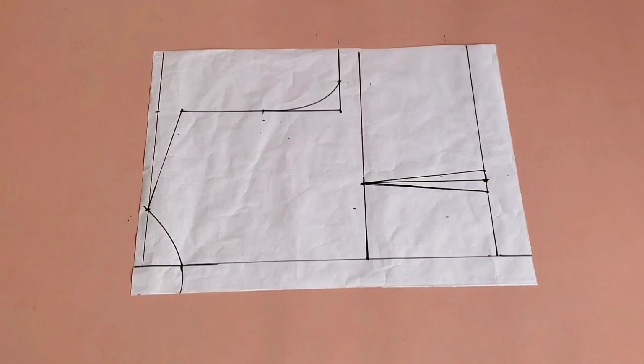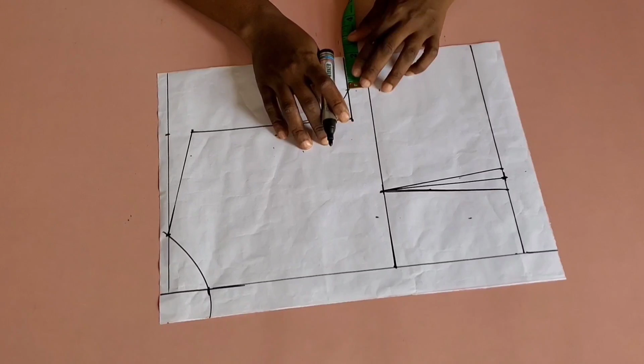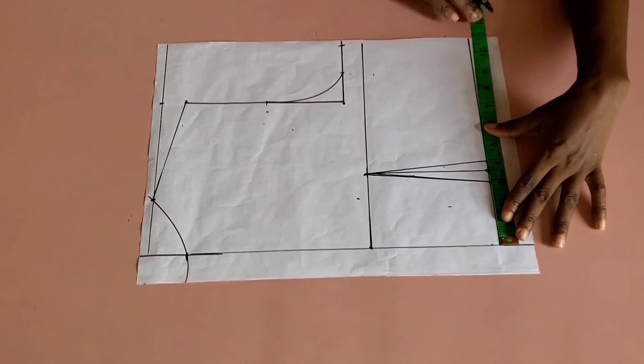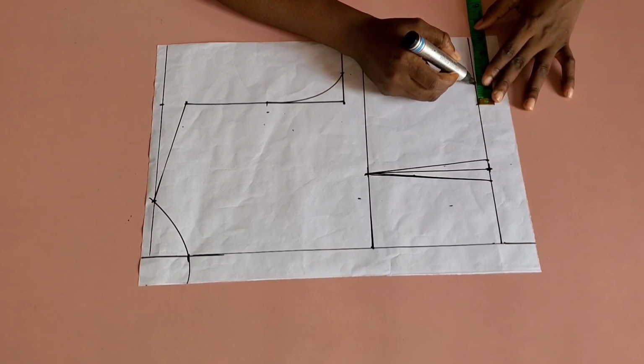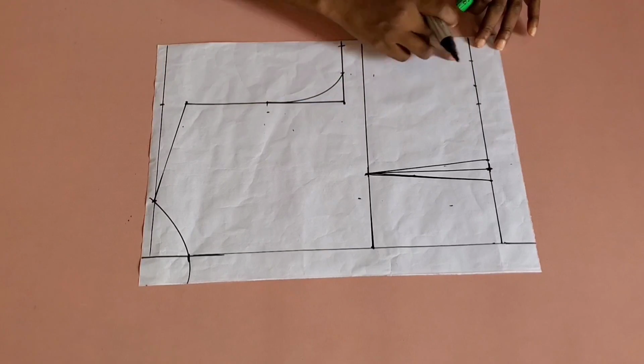Now let's take the round measurements. I already measured my bust circumference. I will just add 1.5 inches sewing allowance, and on the waistline, I'll measure my waist circumference divided by 4, replace the 1 inch dart measurement, then add 1.5 inches sewing allowance.